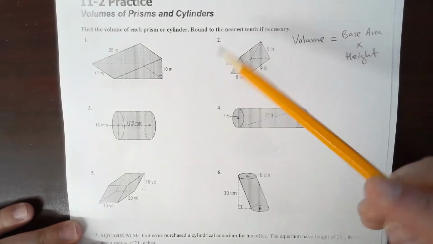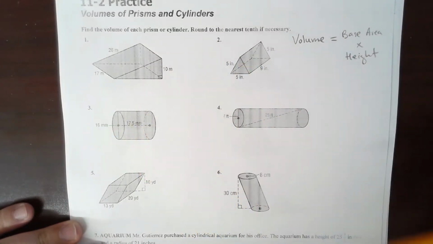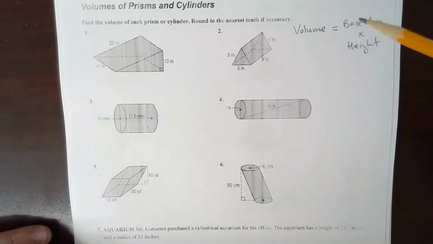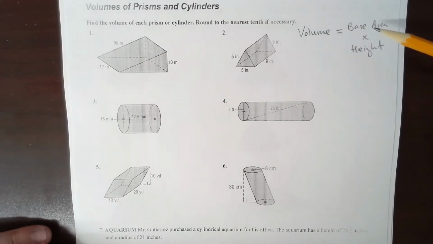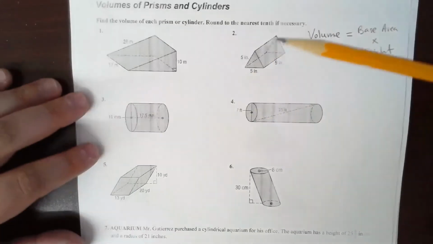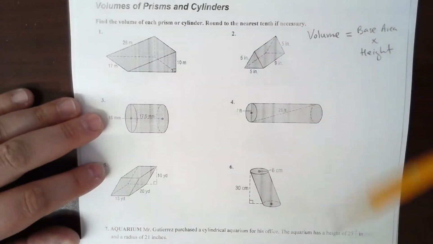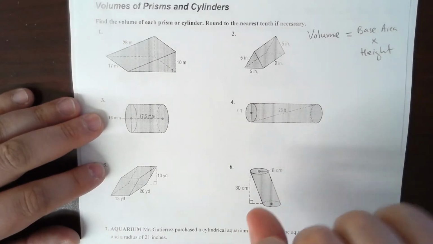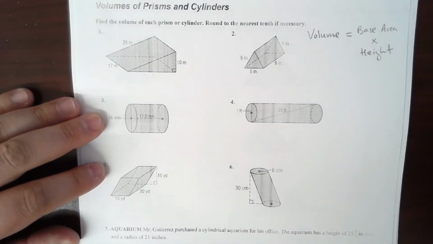So we're going to start with these triangular prisms and move down. The formula for each of these is the same, but we do have to find out what this base area is. The base of prisms is the shape that carries all the way through the shape.